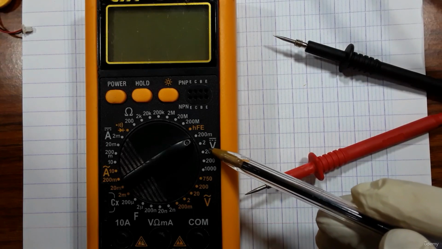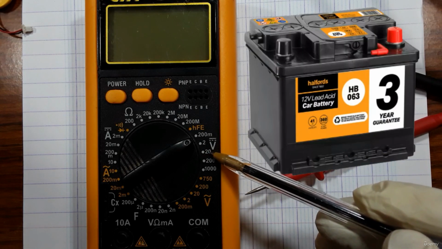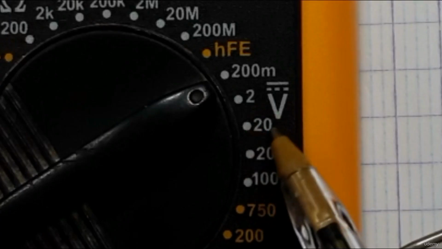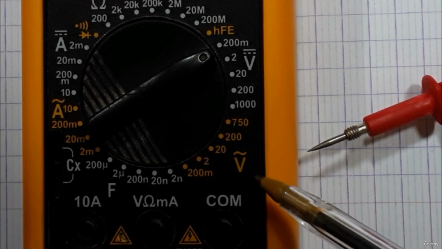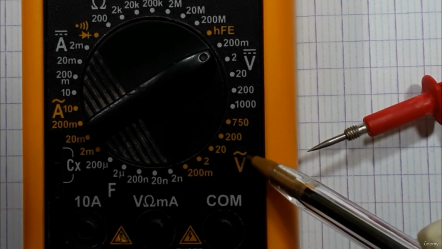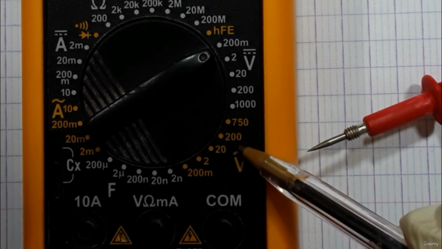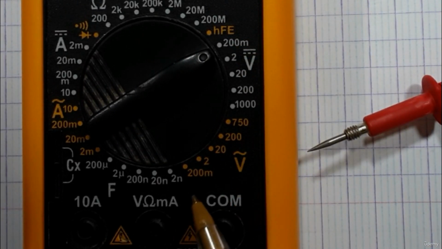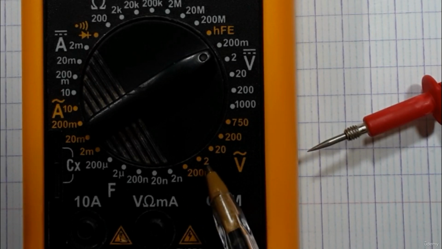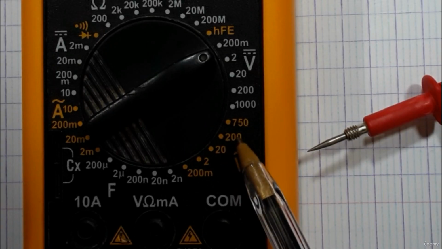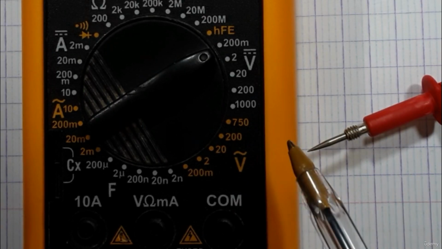For example, for the car battery, about 12 or 16 volt, you should select 20 volt. Here, as you see, we have V and this wave signal, or AC signal. This is for AC, the same principle. As you see, we have here 200 millivolt, 2 volt AC, 20 volt, 200 volt, and 750 volts.